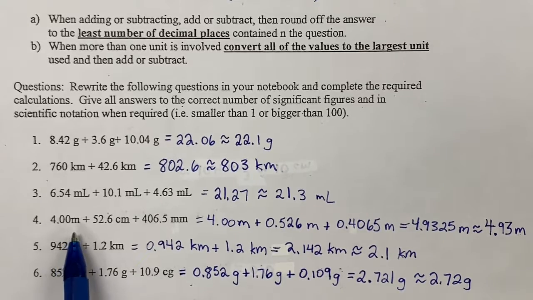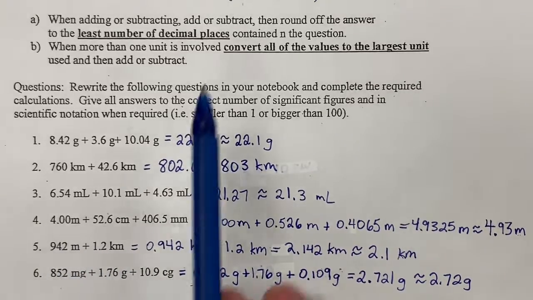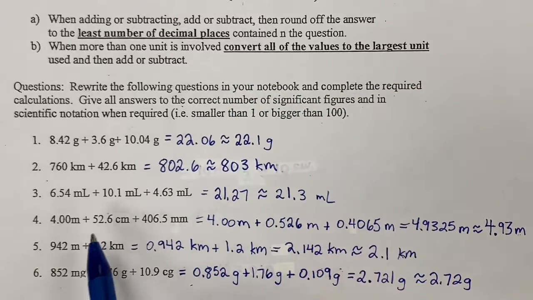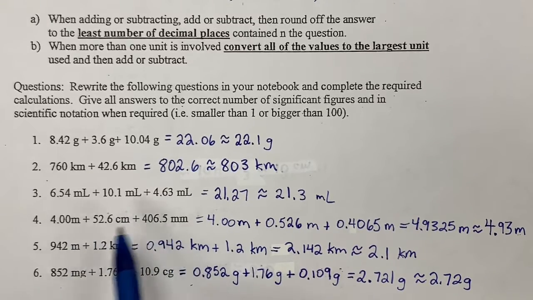All right, now you can see here we have different measurements. So you may ask, oh, should I change it to centimeters, or should I change it to millimeters, or should I change it to meters? You must convert all of the values to the largest unit used. So change these values up to meters because it's the largest. So centimeters to meters, millimeters to meters.